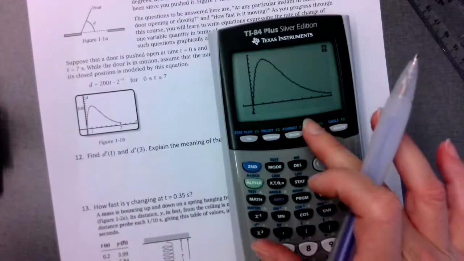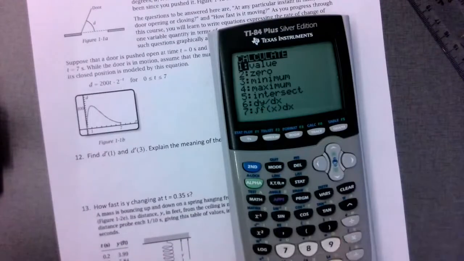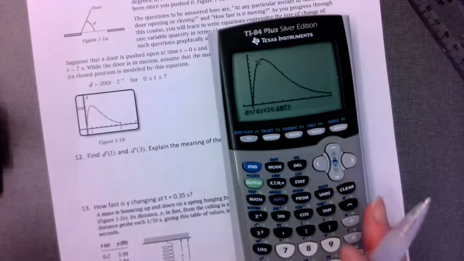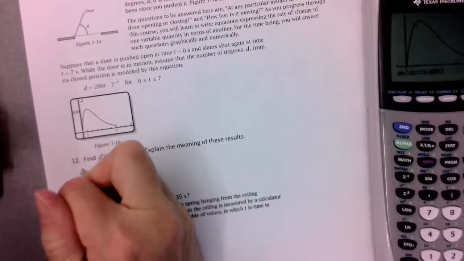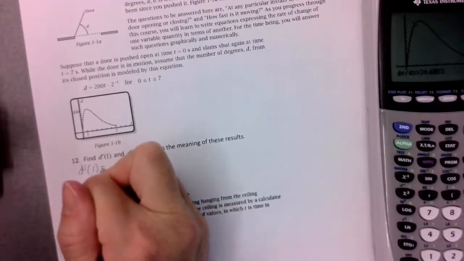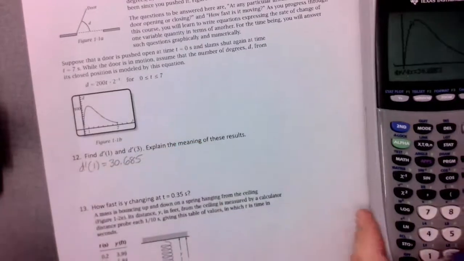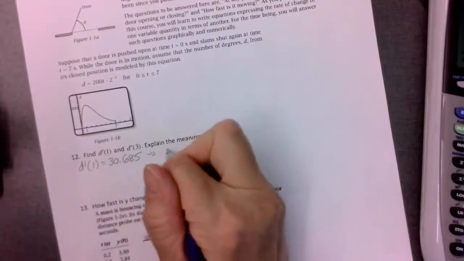One way, second calc. Option number 6 is dy dx, which is finding the derivative. I find it at 1, and I have a slope of 30.685. d prime at 1 equals 30.685.